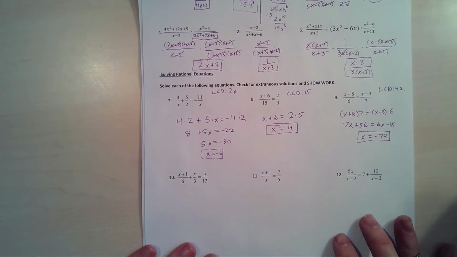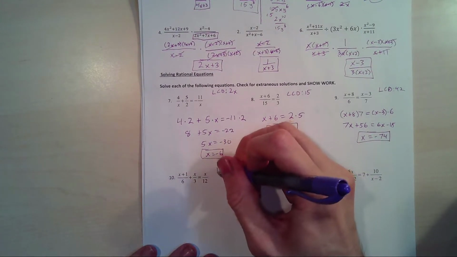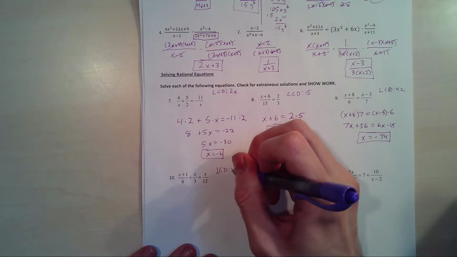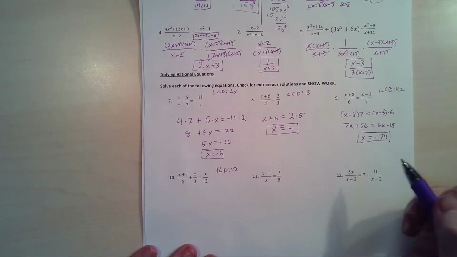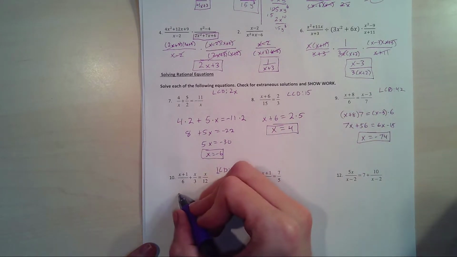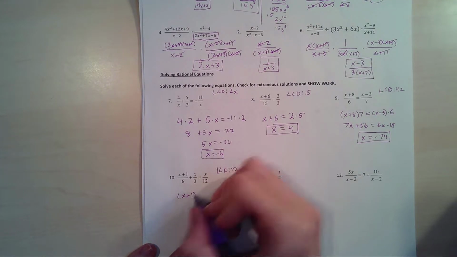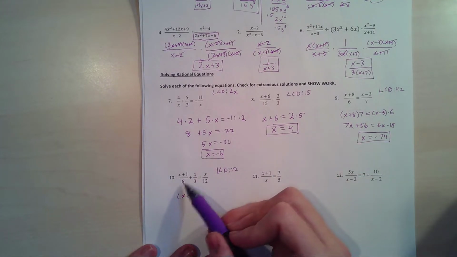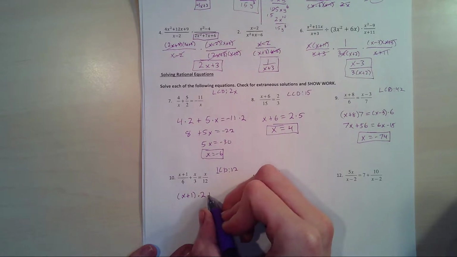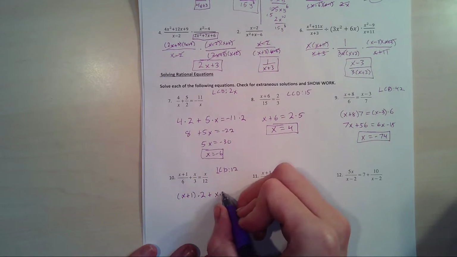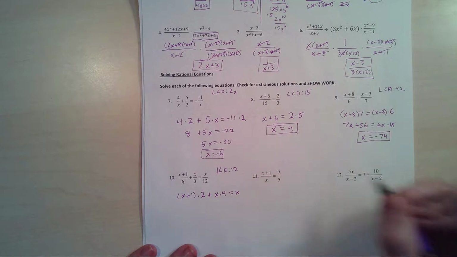And the last couple, let's do them. LCD, boom, right away. LCD is 12. Multiply through by 12. If you multiply through by 12, we are going to be asking ourselves what is missing from every single step. What's missing in this is going to be a times 2. What's missing here is going to be a times 4. Nothing's missing on the right.